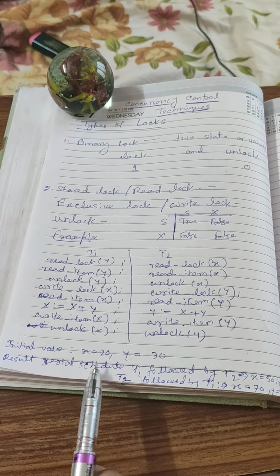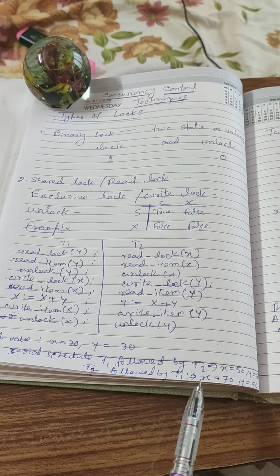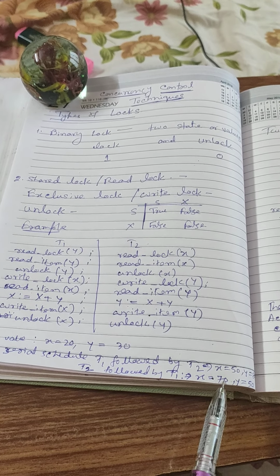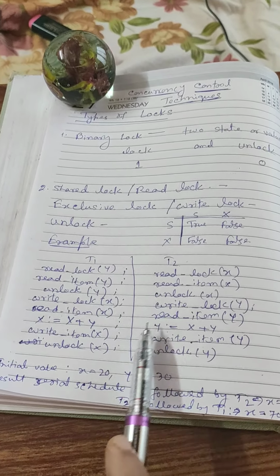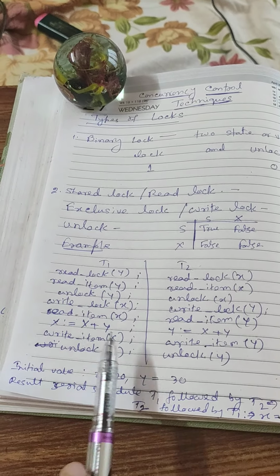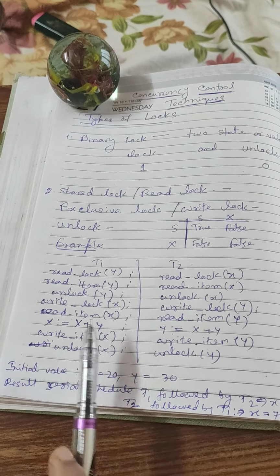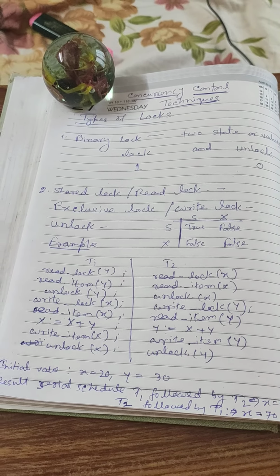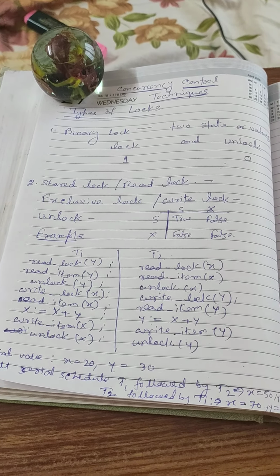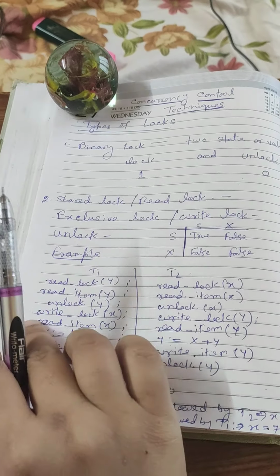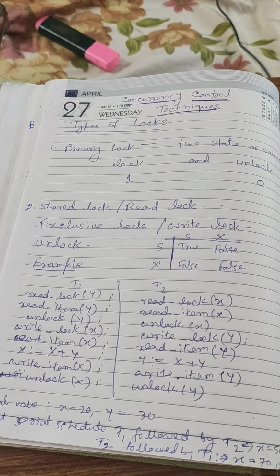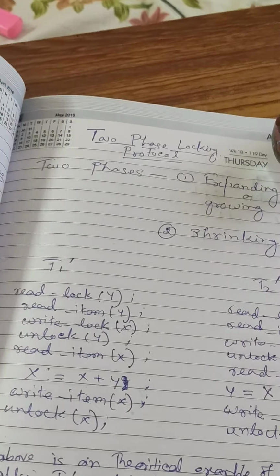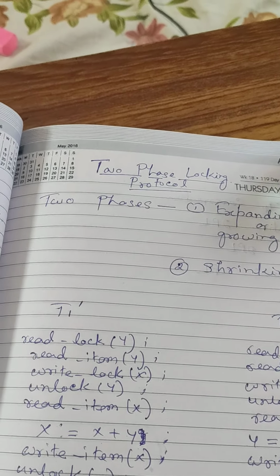And if T2 is followed by T1, the value of X is 70 and Y is 50. So even if we apply locks here, the transactions are not giving the accurate result. For that reason, we are taking the two-phase locking protocol.